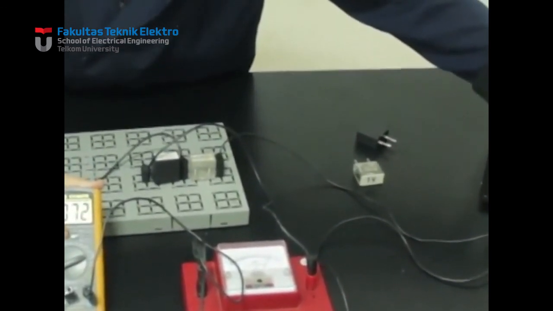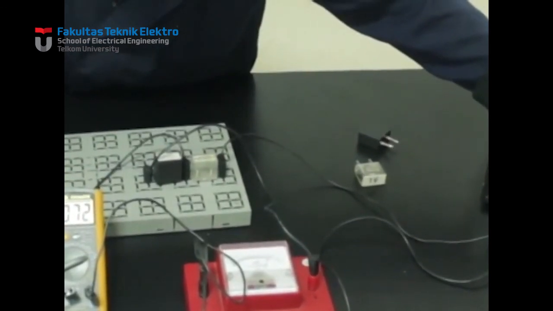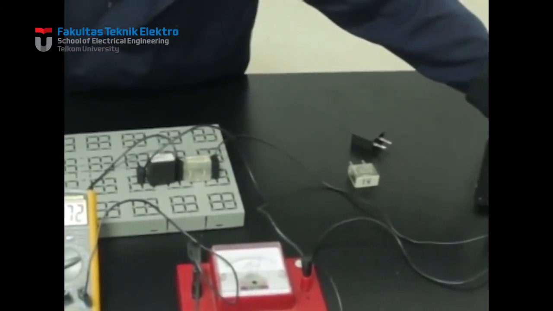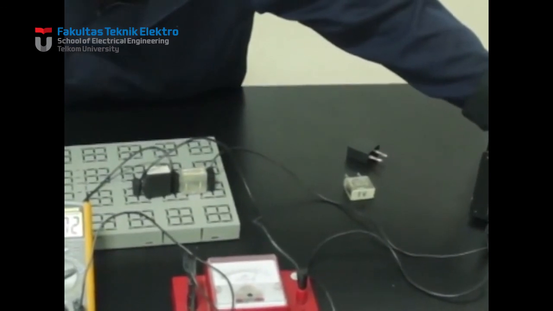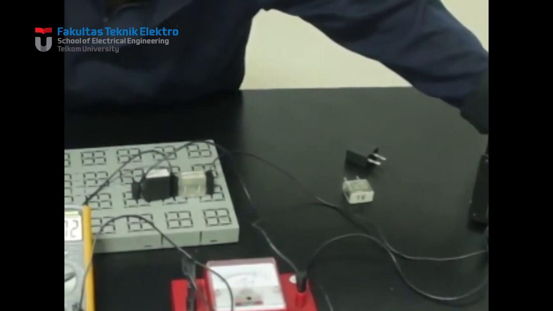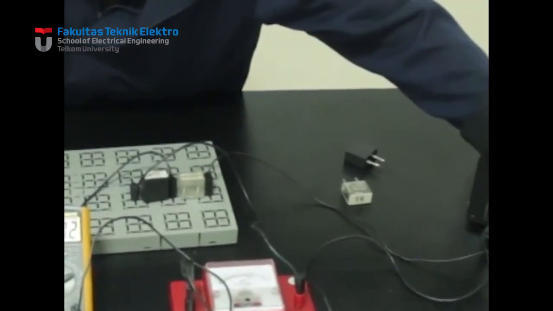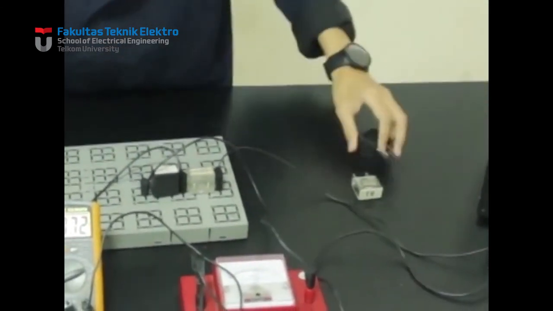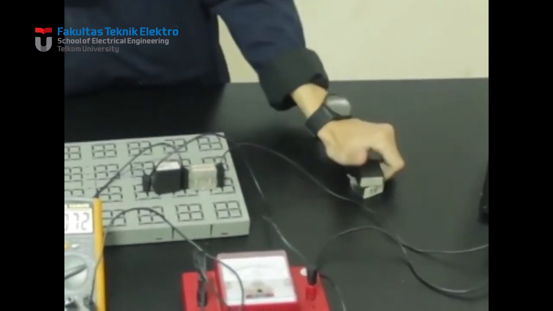When the galvanometer shows 30 microamperes, the voltage shown on the multimeter is 70 millivolts. That is the case for the third submodule practicum.